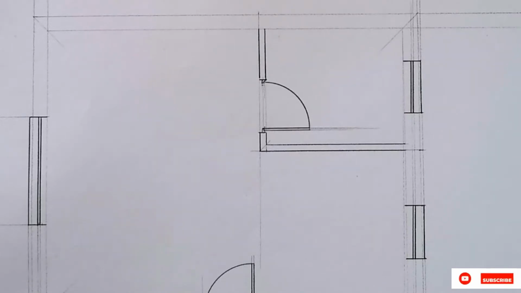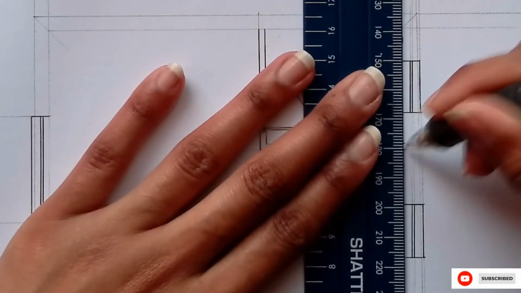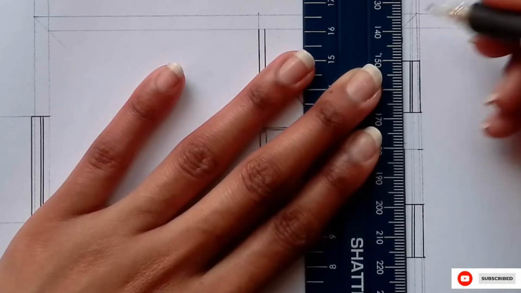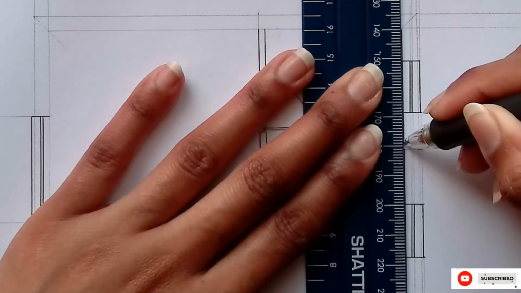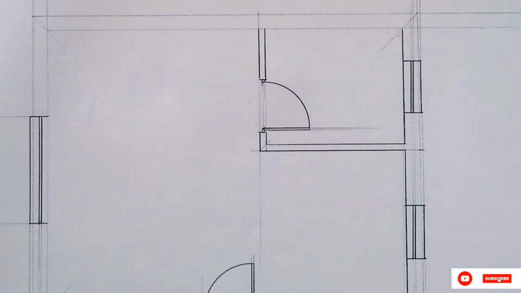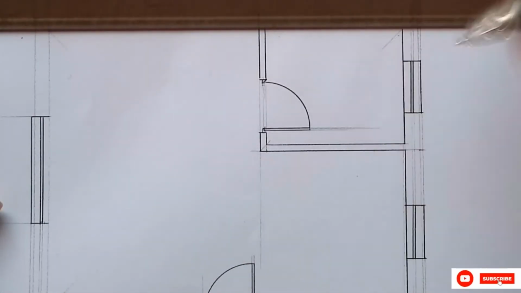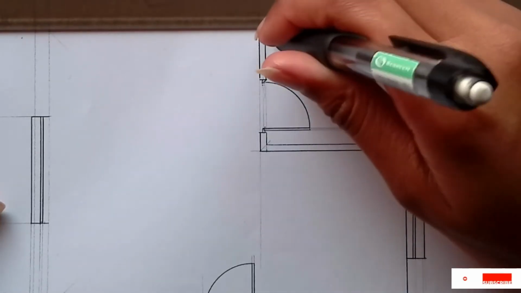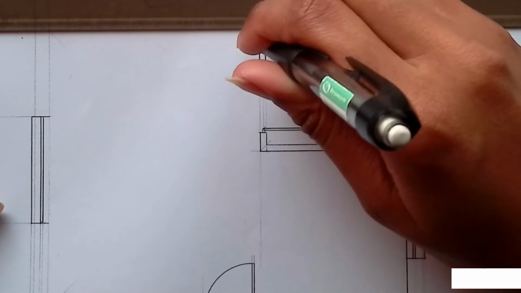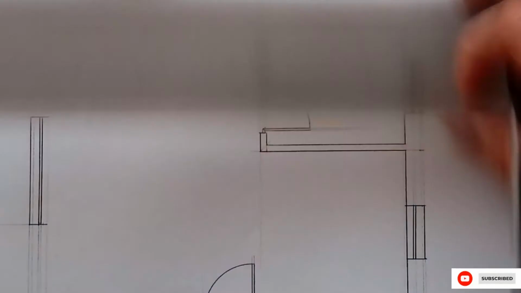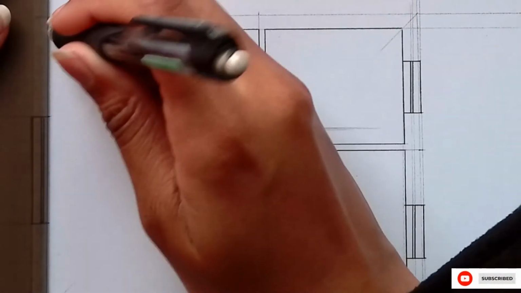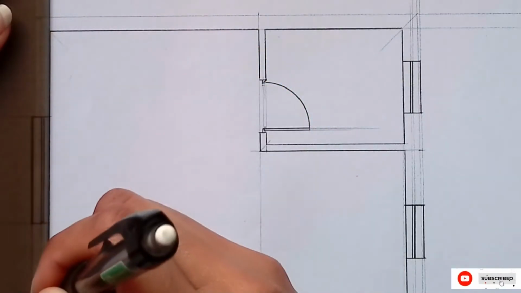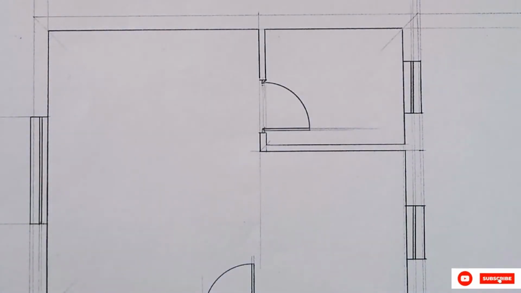So I'm just outlining the internal wall, as you can see there. So I just outlined the wall.